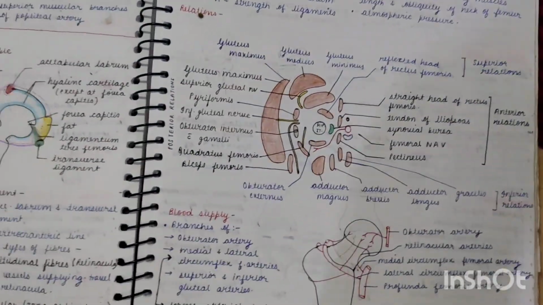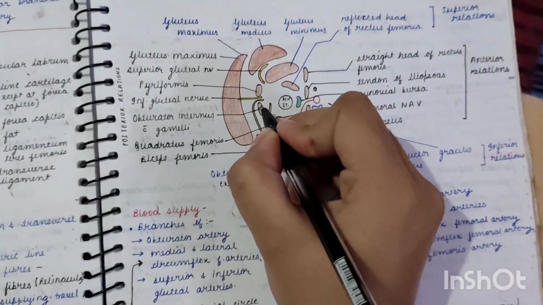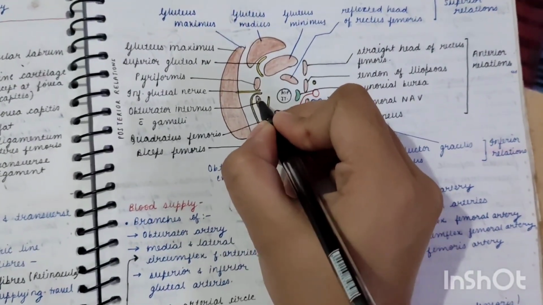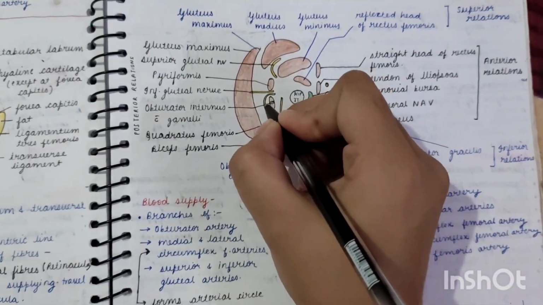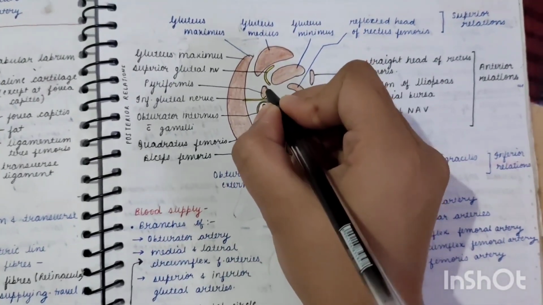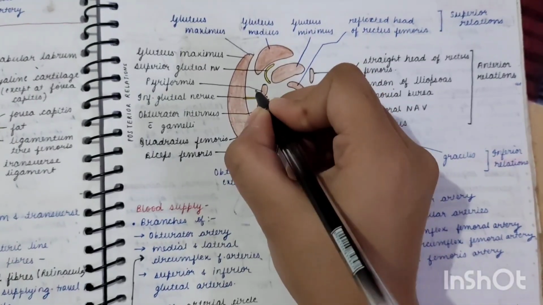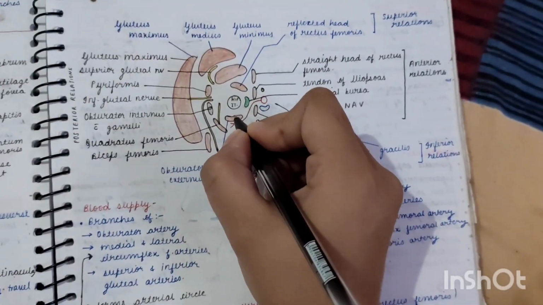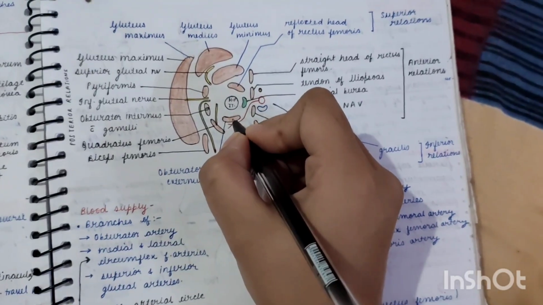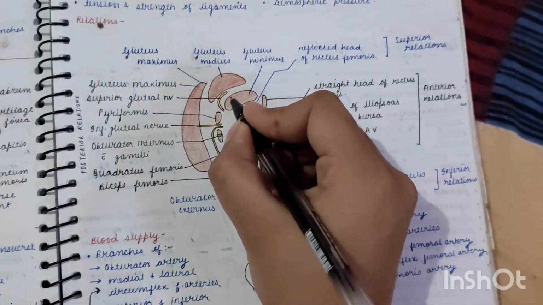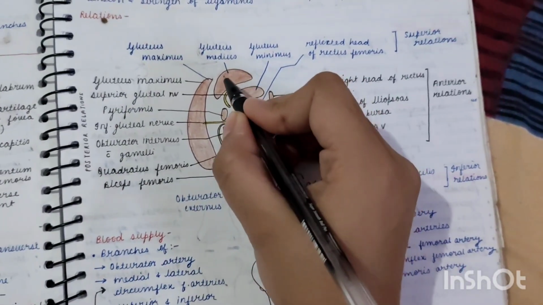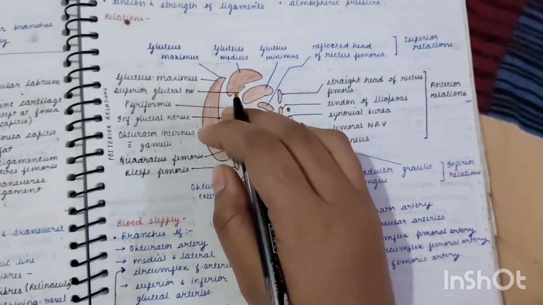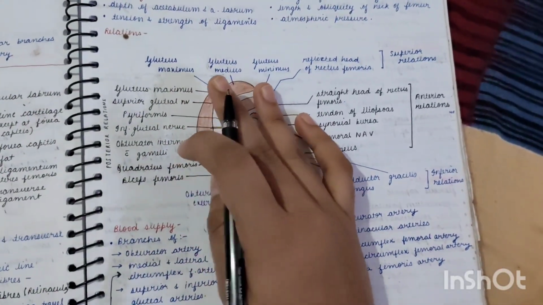As you can see in the diagram of the hip joint, there are two gemelli, gemellus superior and gemellus inferior, and between the two there is obturator internus. Then all the three muscles are inserted into the medial surface. Above it is the piriformis, which is inserted into the apex. Then obturator externus is inserted into the trochanteric fossa. Then gluteus medius and gluteus minimus. Gluteus minimus is inserted into the anterior surface and gluteus medius on the lateral surface. So this was all about the attachment on the greater trochanter.